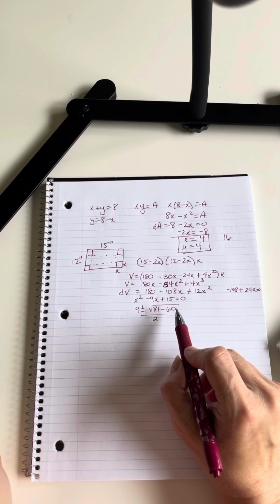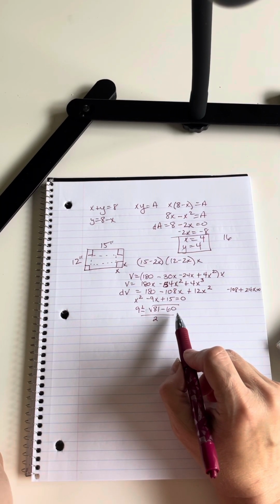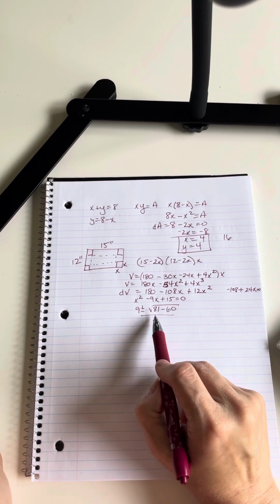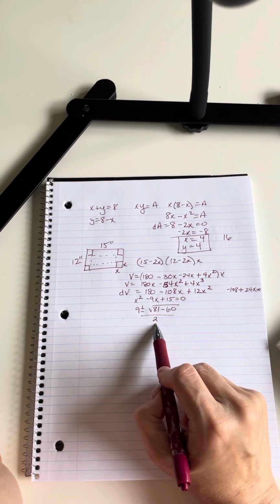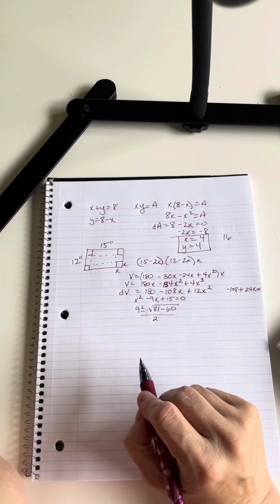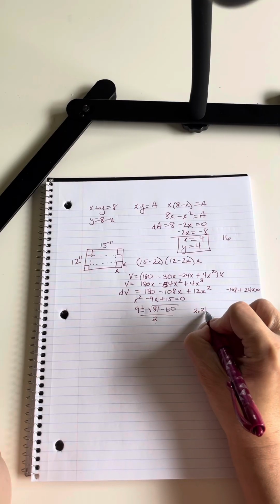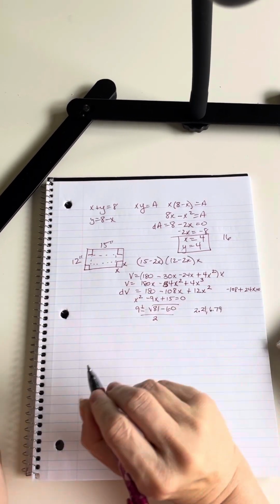Square root of 21 is going to be a decimal on the calculator. And then make sure you do 9 plus that decimal divided by 2 and 9 minus that decimal divided by 2. So what I'm seeing here is that I'm getting the answers 2.21 and 6.79.